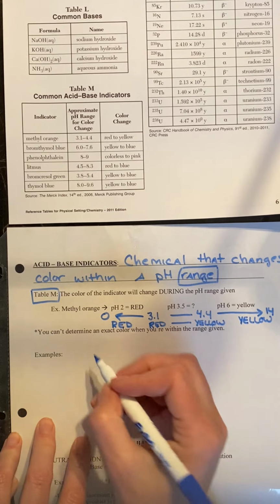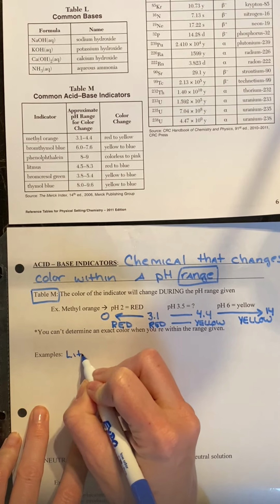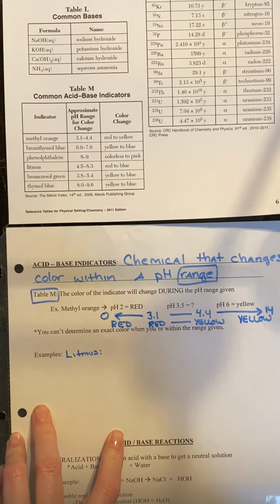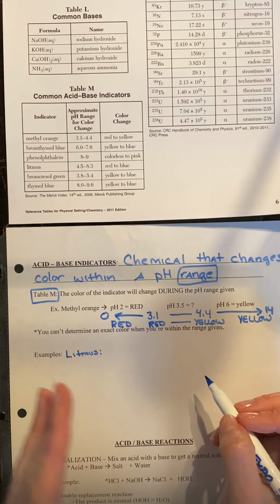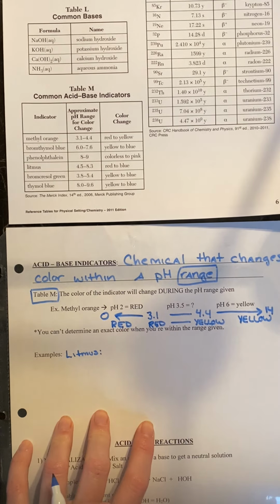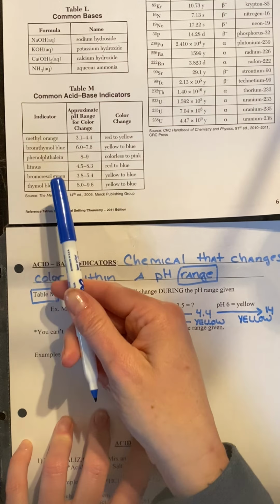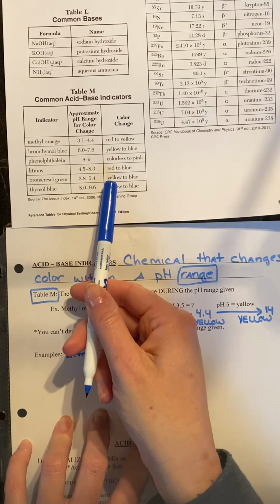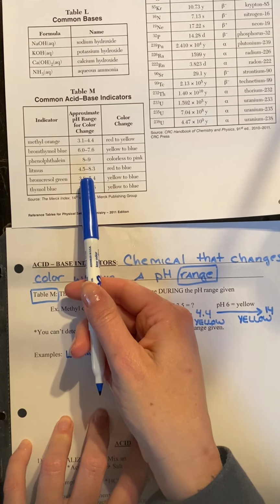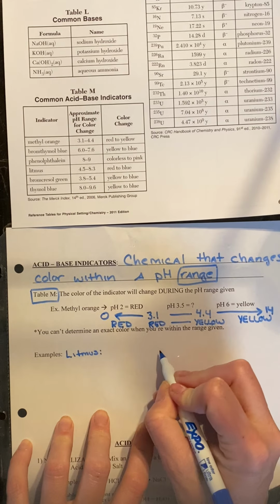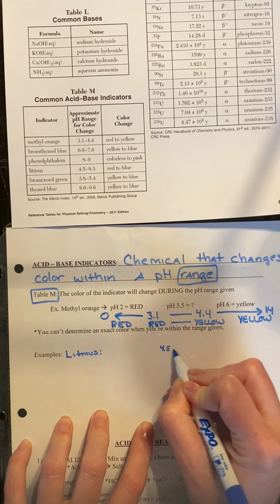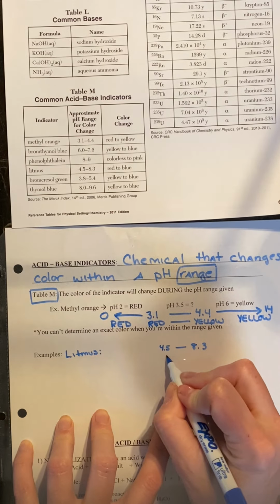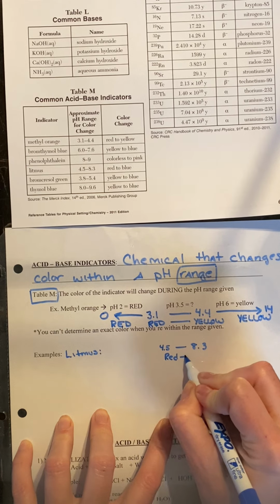Okay, so let's take a look at another one. Let's say we're going to use litmus, and I want to figure out what colors litmus is going to turn within specific ranges. Well, I take a look at table M and it says litmus has a color change from red to blue when there is a pH range of 4.5 to 8.3. So I'm going to put my 4.5 to 8.3 right in the middle, and this is where we're going to go from red to blue.